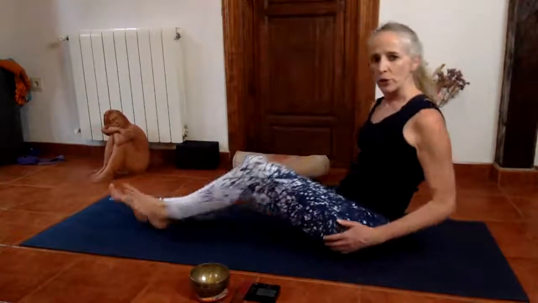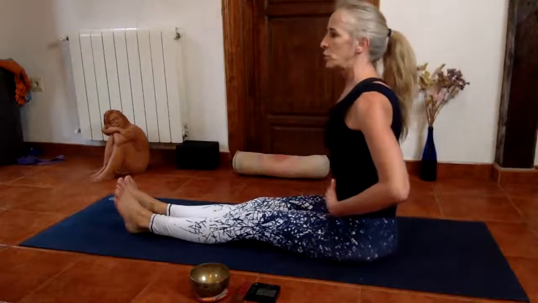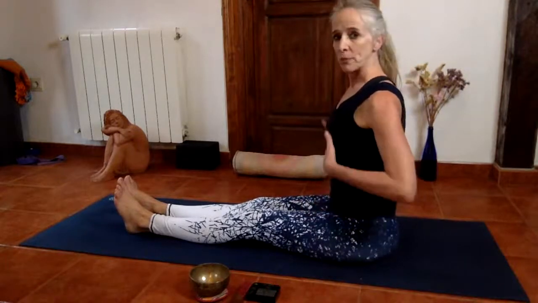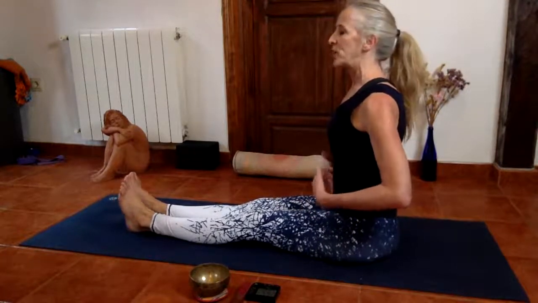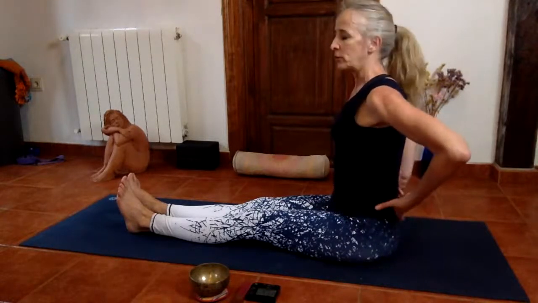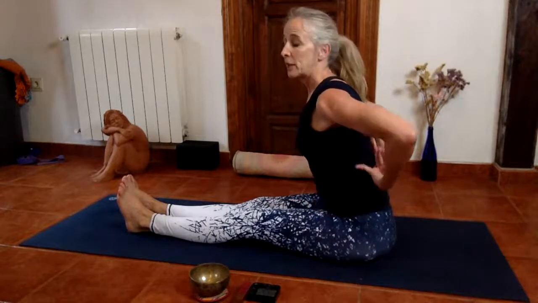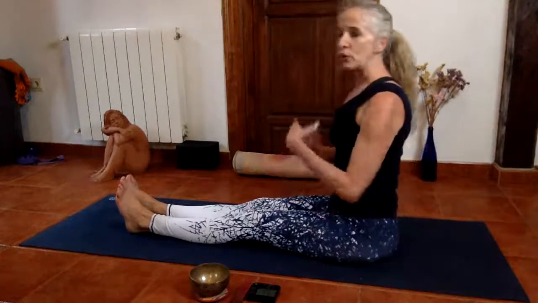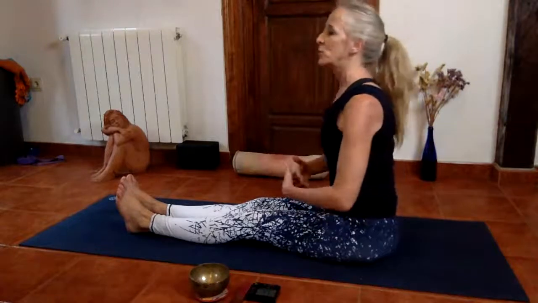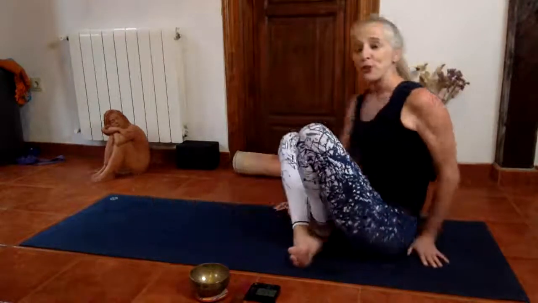Also, when you're in this position, just make sure that when you're moving forward, you don't engage the muscles of your chest, because if you engage the muscles of your chest, you can actually feel now, if you come forward engaging the muscles, that the back muscles engage. And we don't want to engage the back muscles, we want to relax them. Okay, so that's the first point.